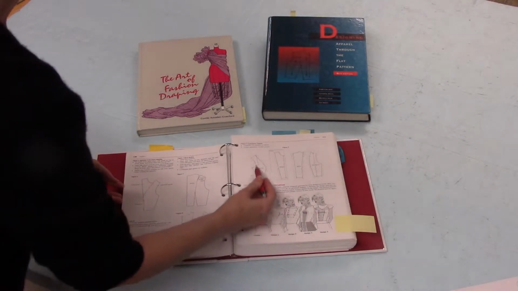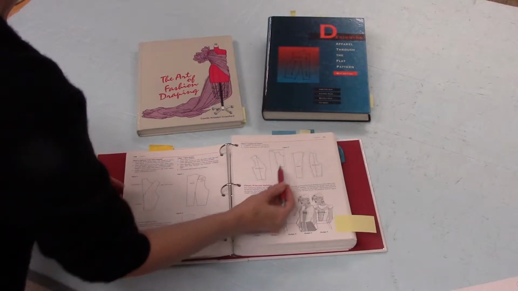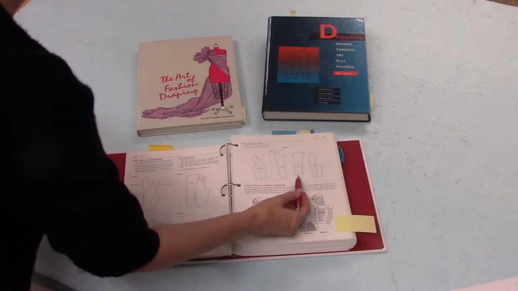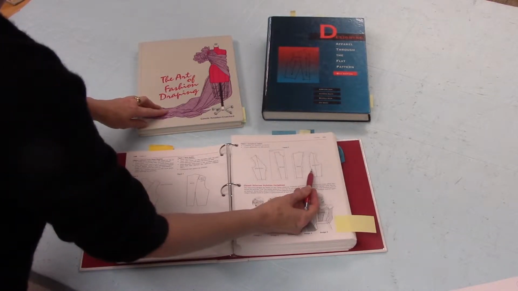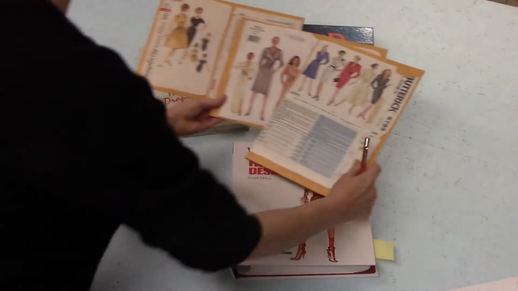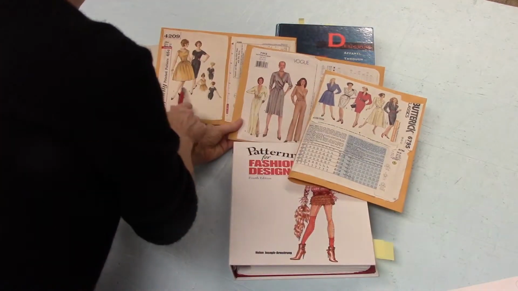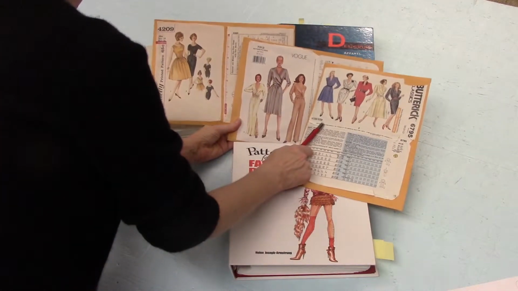In all of these books, they show you the grain line, which is a very important thing to keep in mind as you're patterning or as you're draping. These patterning books will help you recreate the women's fashions from the 20th century.